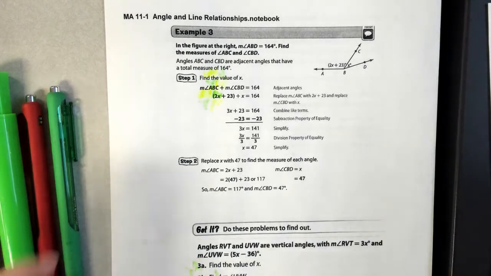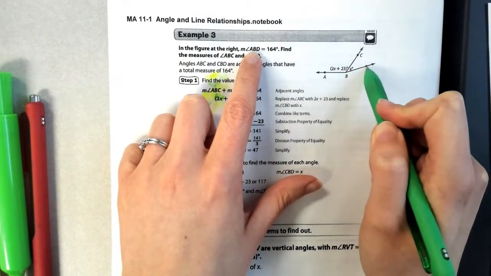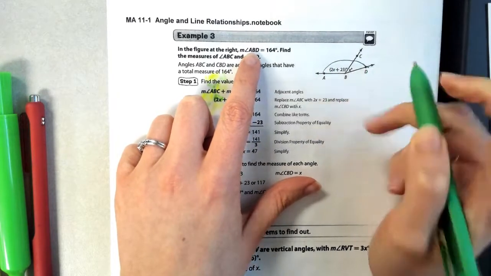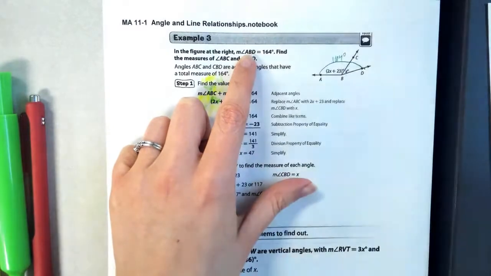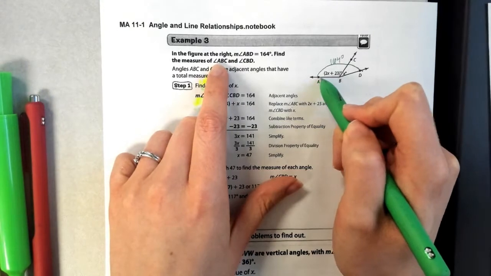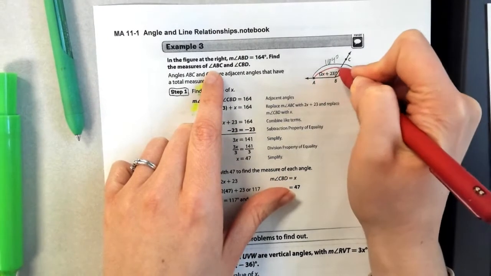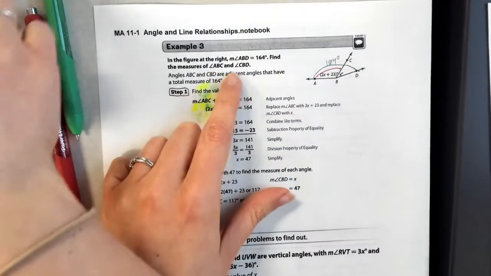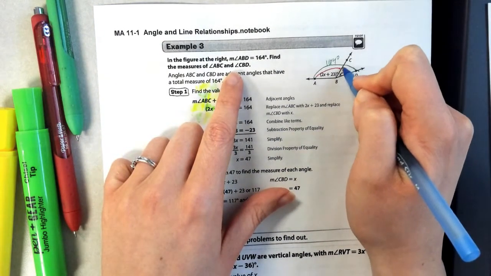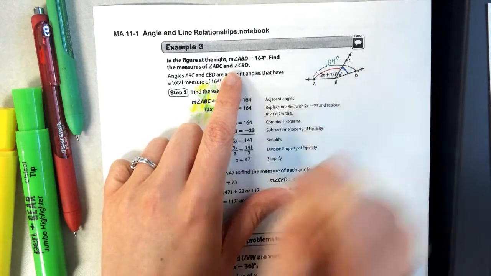So first of all, we need to make sure we know how to name these. The measure of angle ABD. So from A all the way over to D, this entire thing here is 164 degrees. We need to find the measure of angle ABC. So we want this section, and then we also want CBD. So then we also want this section. So we're taking that large one and breaking it up into the two angle parts.